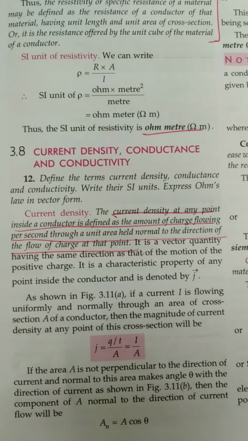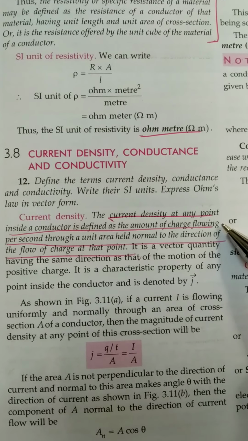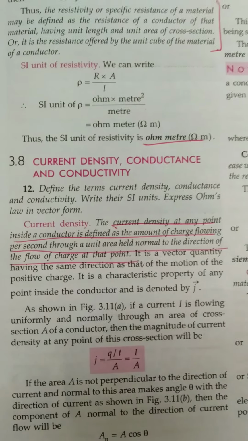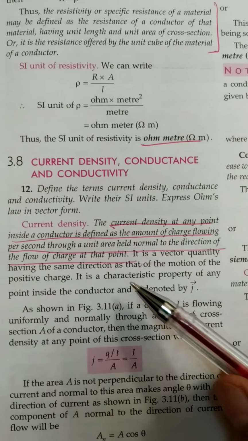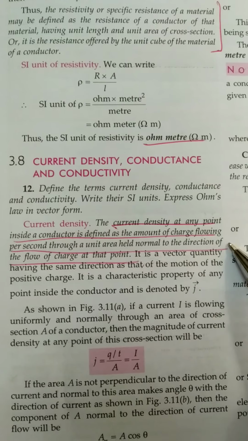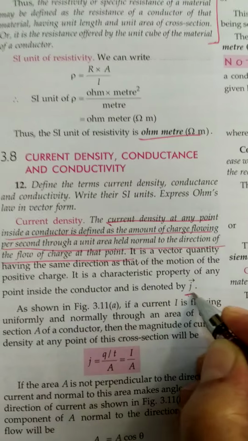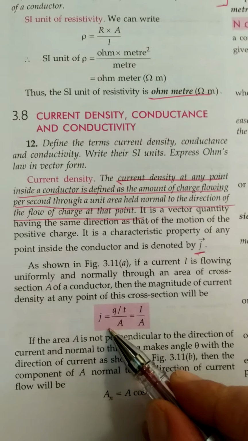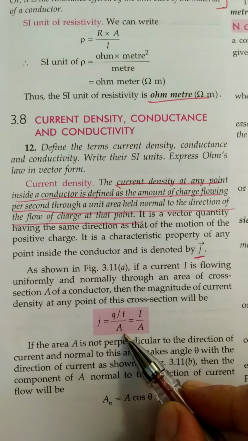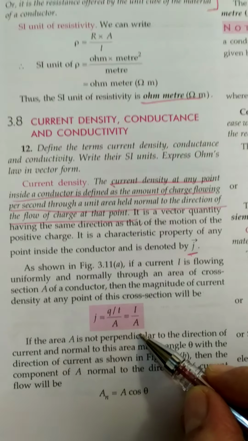Current density at any point inside a conductor is defined as current through a unit area, means upon area, held normal to the direction of flow of charge. It is given by the symbol small j. J is equal to current per unit area, charge per unit time upon area. Charge per unit time is current, so J is I upon A.